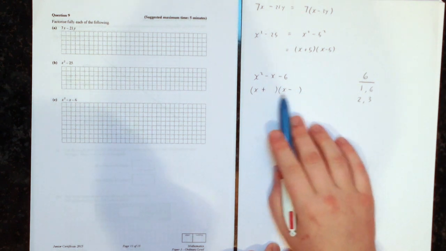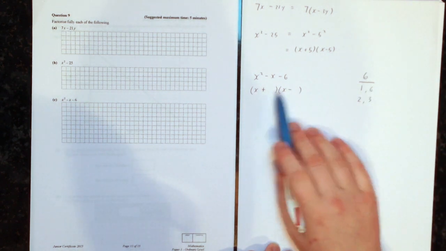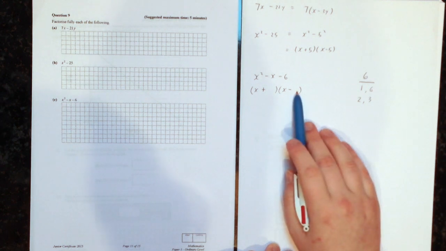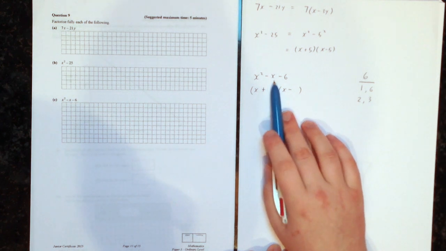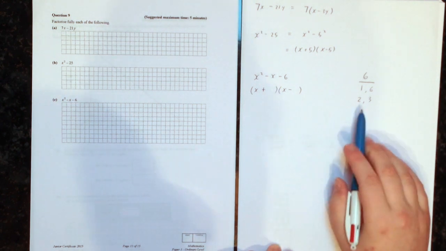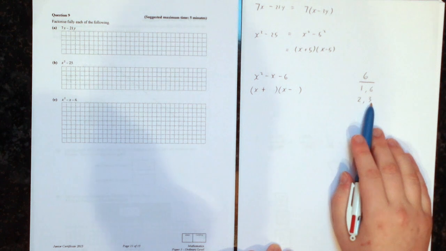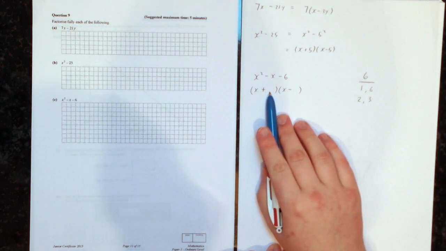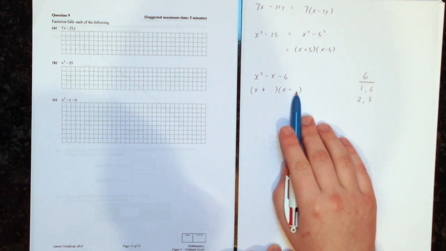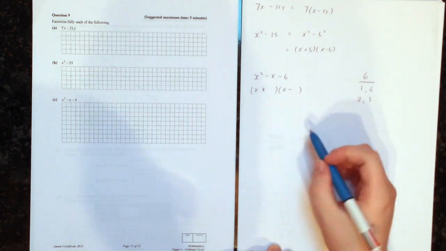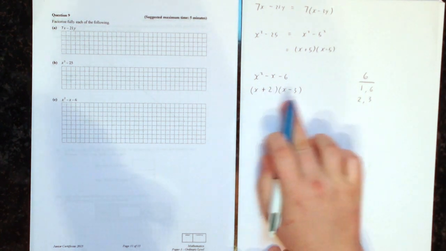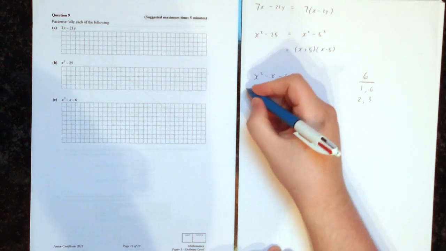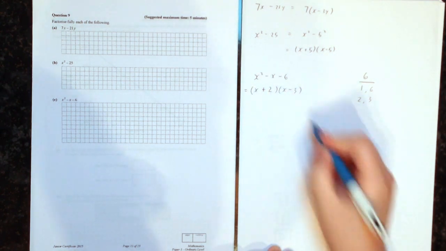If we were to choose it the other way around, 6 and 1, we'd have 6 minus 1, so we'd have 5x, which is again not the same as minus x. If we choose 2 and 3, then we'd have 2 minus 3, which will be minus 1, which is what we're looking for. So 2 minus 3. So there's the factorization. That's equal to this.